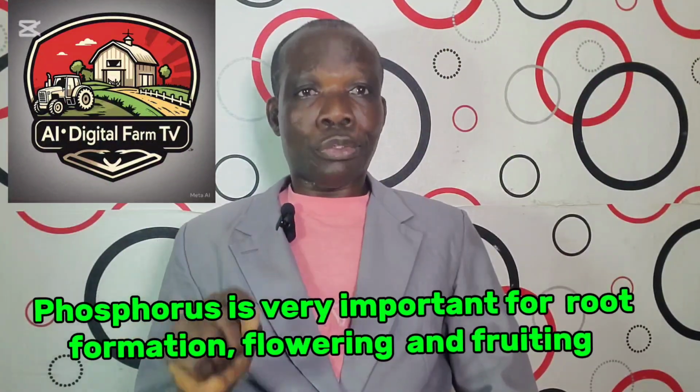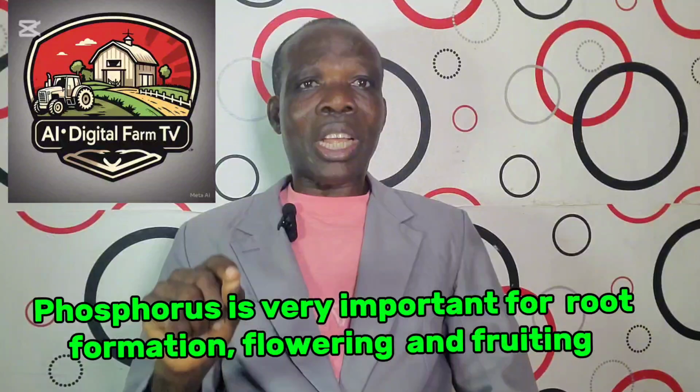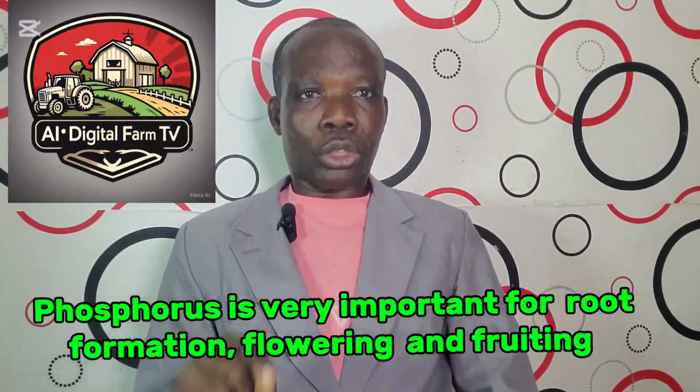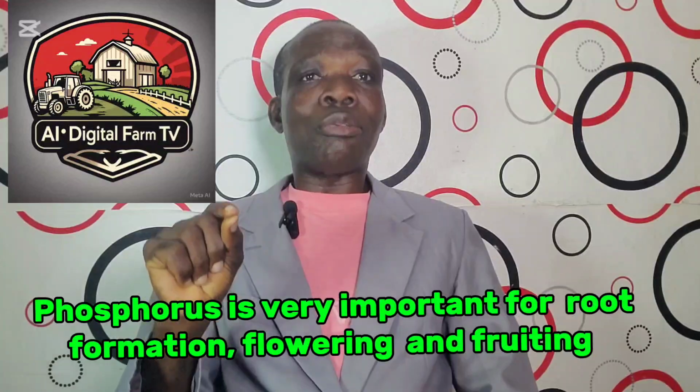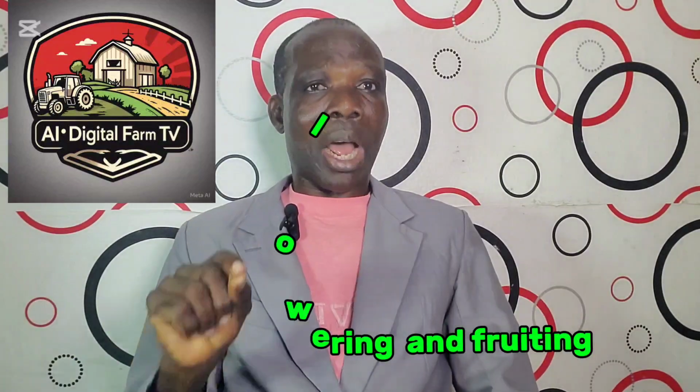When we talk about phosphorus, phosphorus is very important in root formation. One. Two, it is very important in flowering in palms. That is why sometimes you hear people say that their palms are not bringing out flowers, or that they are bringing flowers but they are not forming fruits. That could be lack of phosphorus.